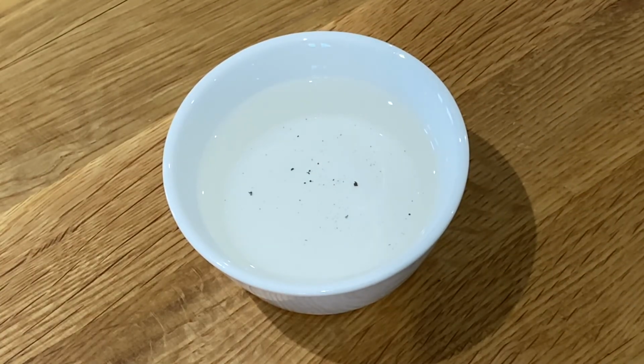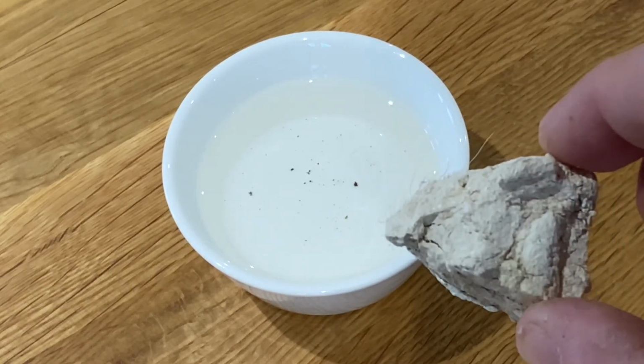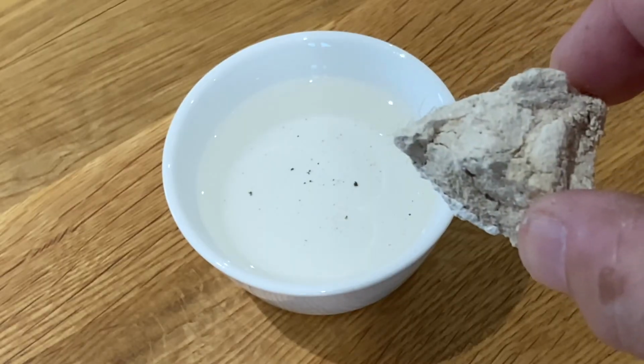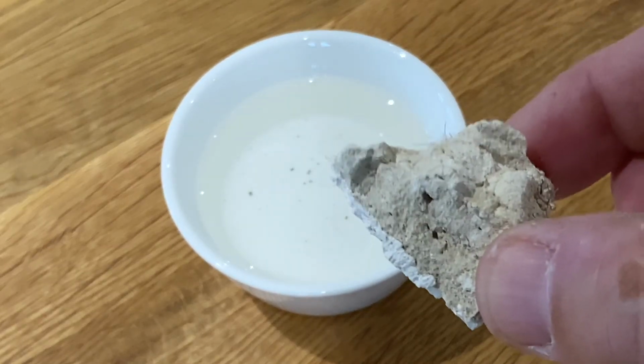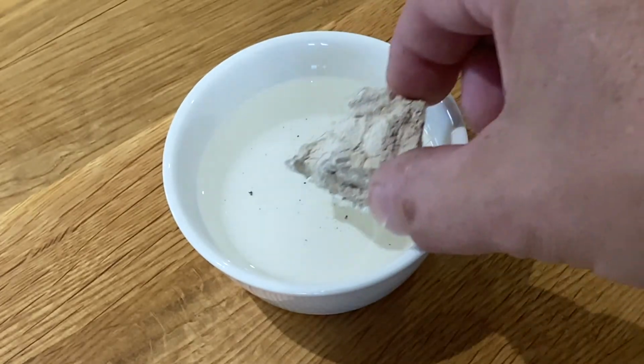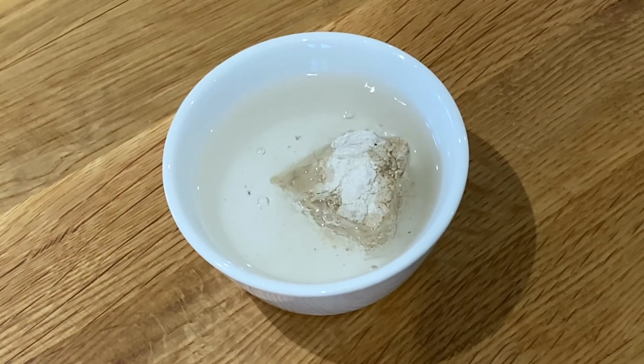If we now consider our piece of lime render, or what we perceive to be lime render, at this stage we don't know. Now our vinegar is very acidic, but our lime, if it is lime, will be alkaline. So if we pop that in, we can see the fizzing occurring, and this is because of the acid of the vinegar reacting with the alkali of the lime. So a basic test, but a good one to know.